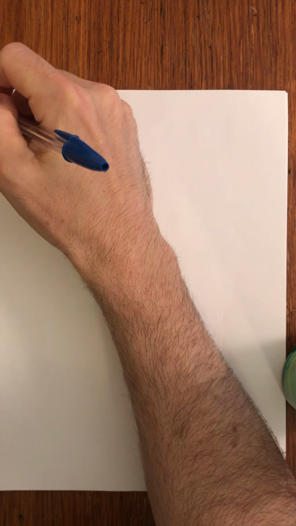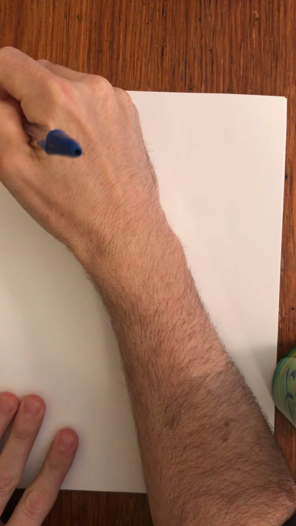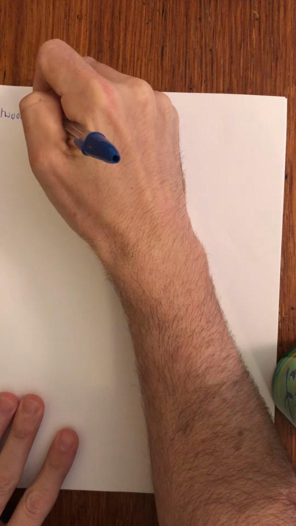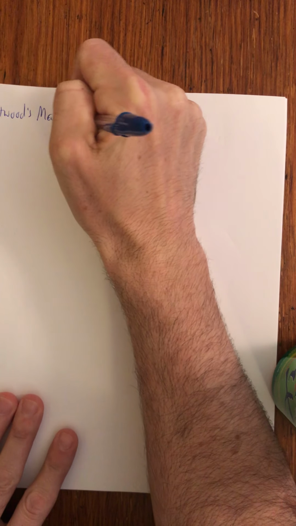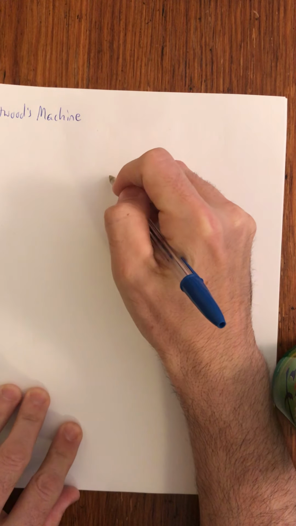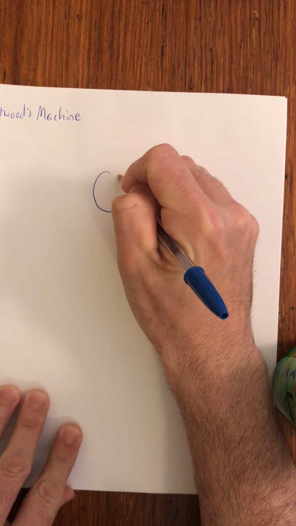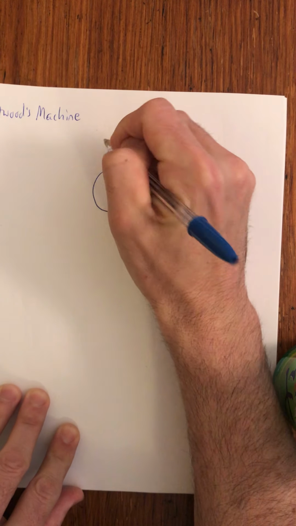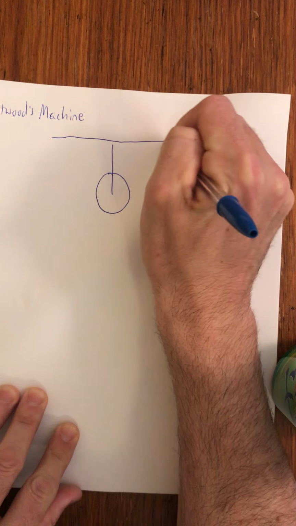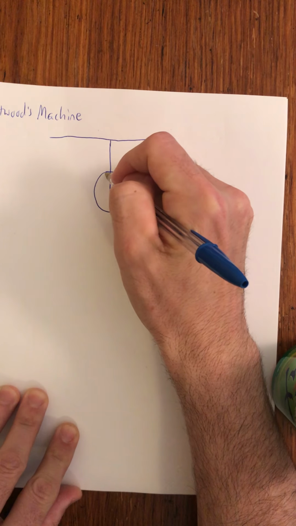So here we go. We're going to revisit the Atwood's machine again, but this time from a work and energy perspective. We have two main ways of dealing with this from a work and energy perspective.